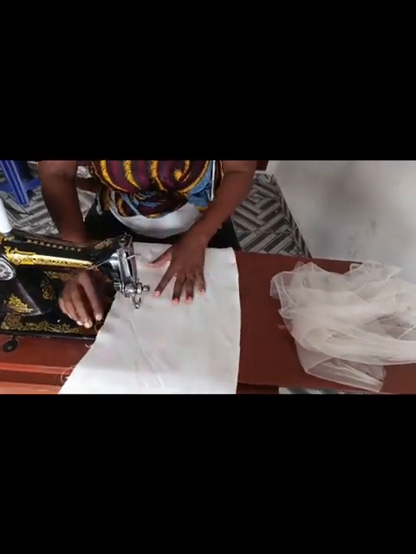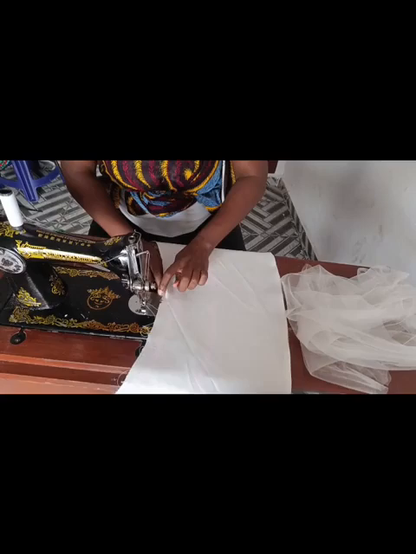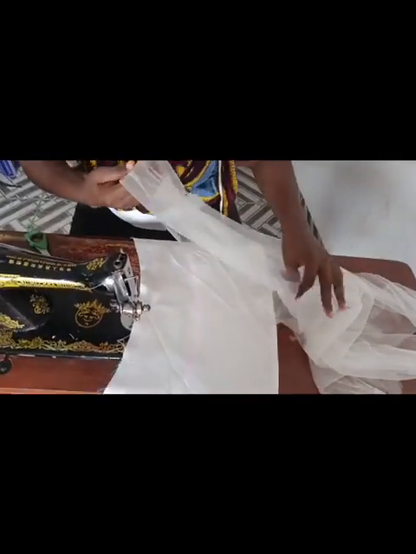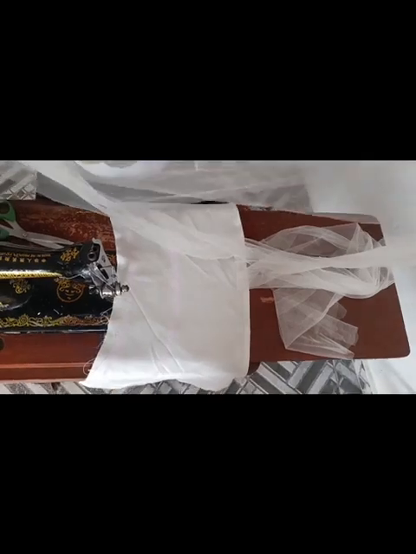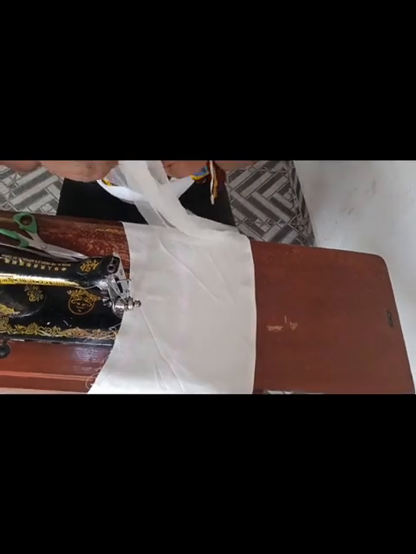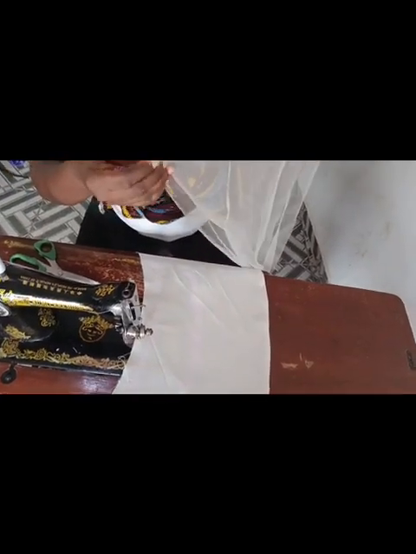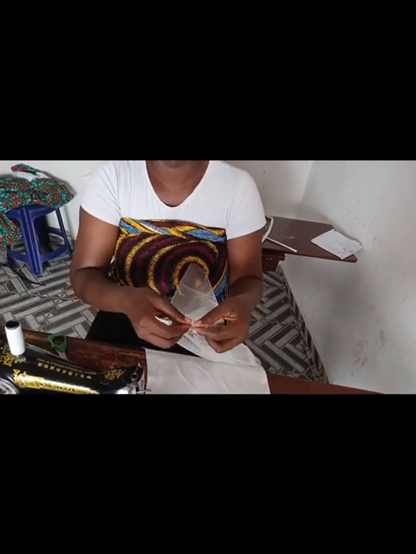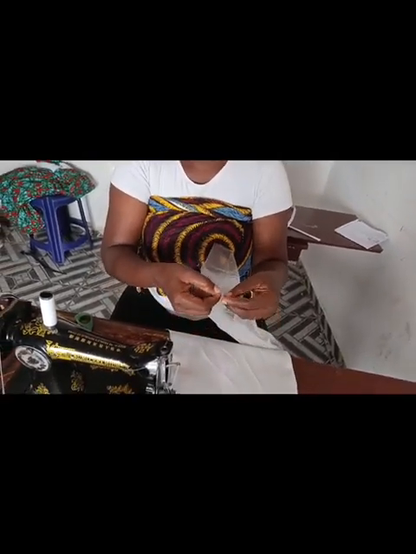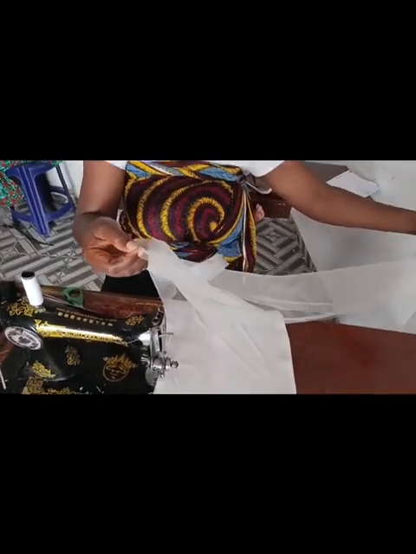So I also went ahead to tape it down, as you can see. You can also weave if you have a weaving machine and it is workable at that point in time. After notching the center of my flare, I'm also going to notch the center of my net. Then I'll go ahead and pin them together. As you can see from the video, we'll be pinning them together.